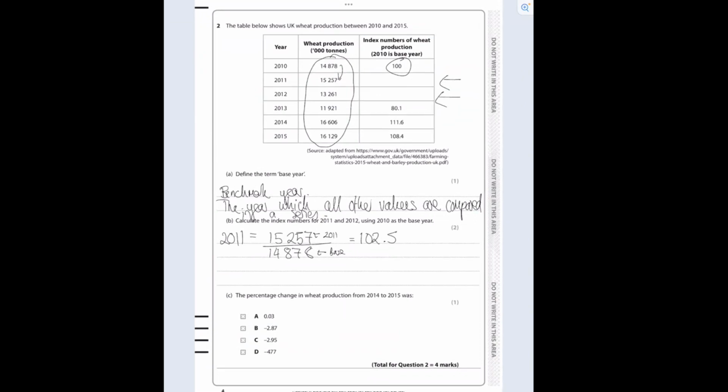And I need to do the same thing for 2012 this time. You will see that for 2012, the number is less than the 14878. So we know that the number that we get is going to be less than 100, because 100 is equal to 14878, which means that if it's less than 100, the figure of wheat production in thousands of tons must be less than that number.